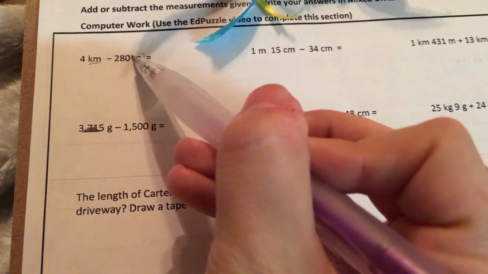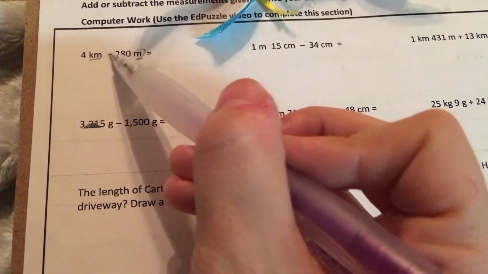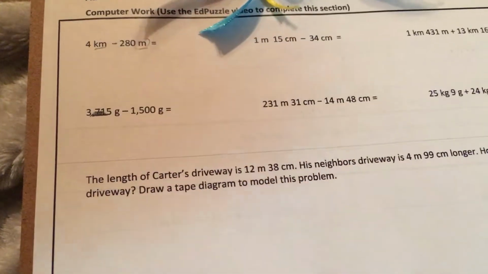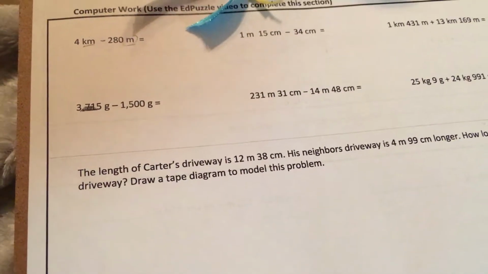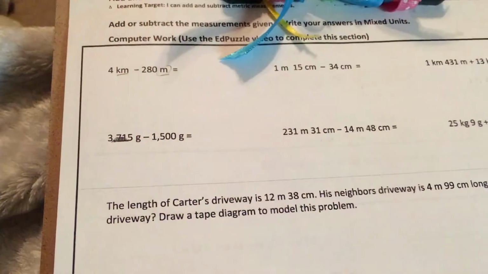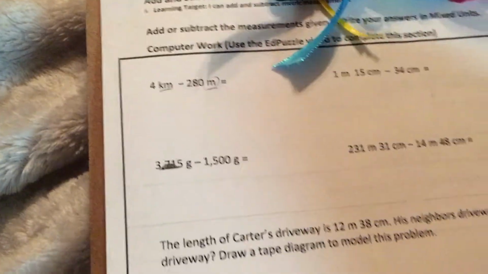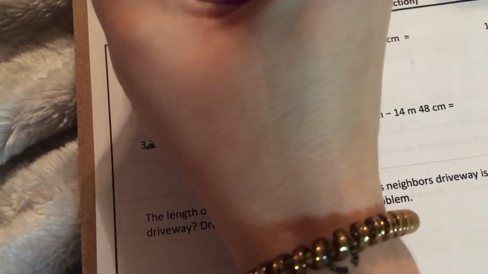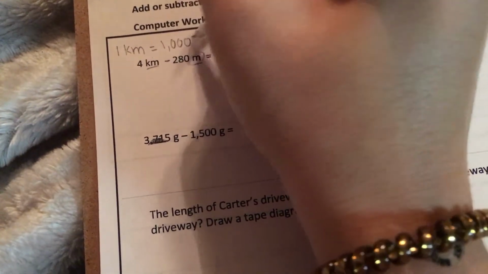Again, I always like to convert to the smaller unit because especially in subtraction, sometimes you may not have enough if you convert to the larger unit. So I always like to convert to the smaller, and then if we have to change it back, we will. So like before, we need to figure out, how much is in each unit? I know that 1 kilometer is equal to 1,000 meters.